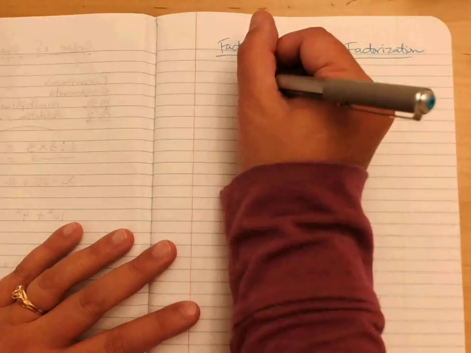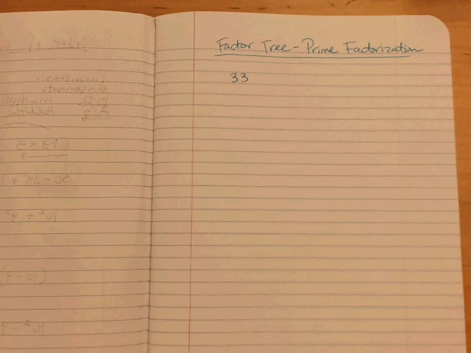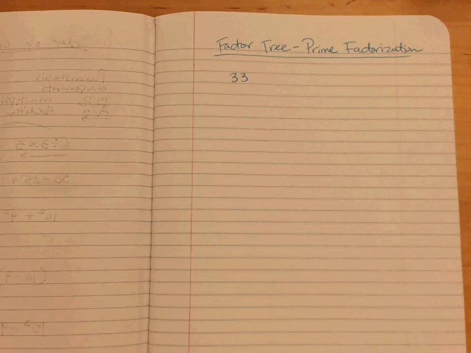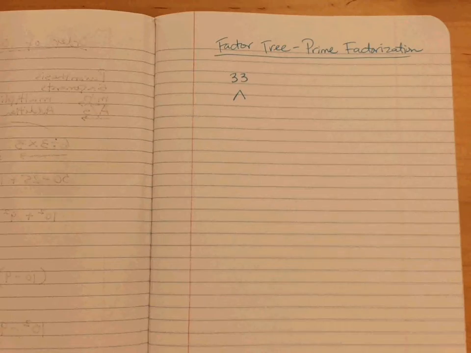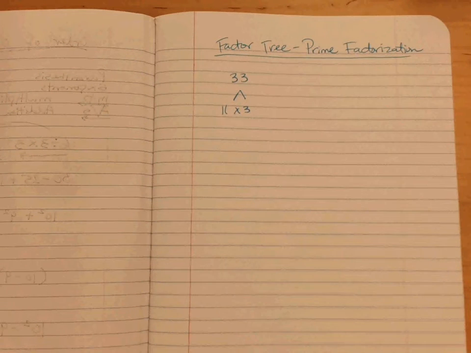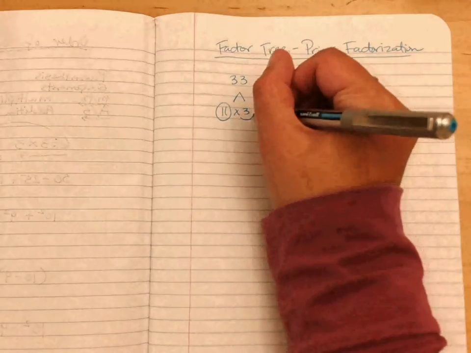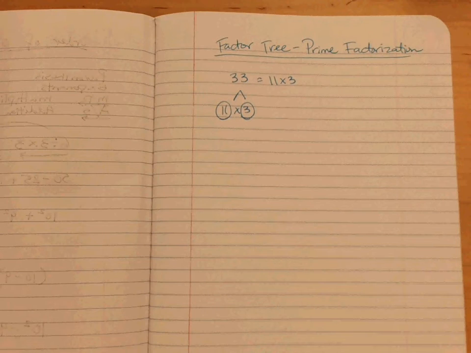If we take a number that's composite, is 33 composite? How do you know? If I can find two numbers other than 1 times 33, it would make it composite. Can you think of two numbers that multiply together to give me 33? 11 times 3. Now we look at those two numbers and ask ourselves, are they prime or composite? 11 and 3, they're both prime. So 11 times 3 is the prime factorization of 33. That's it.